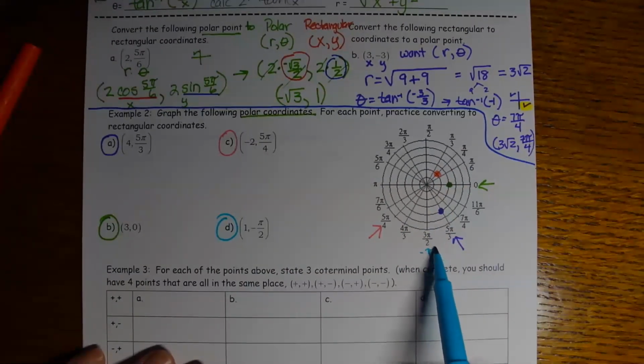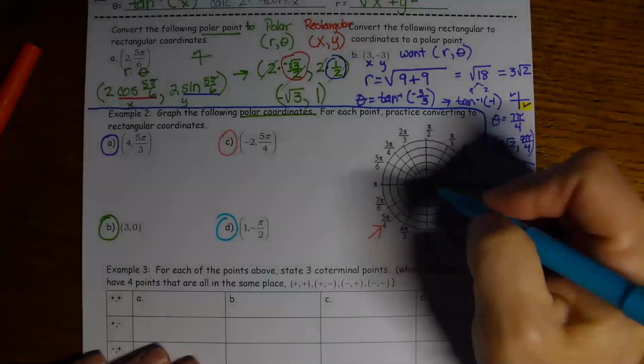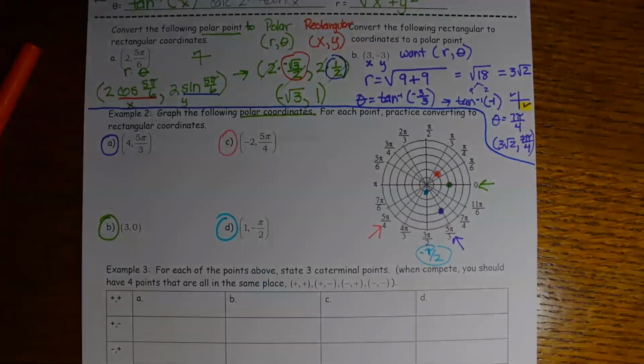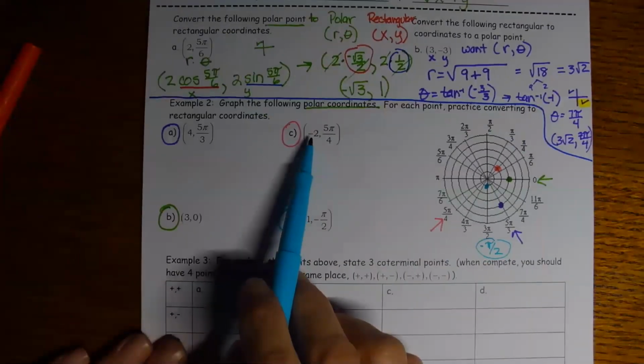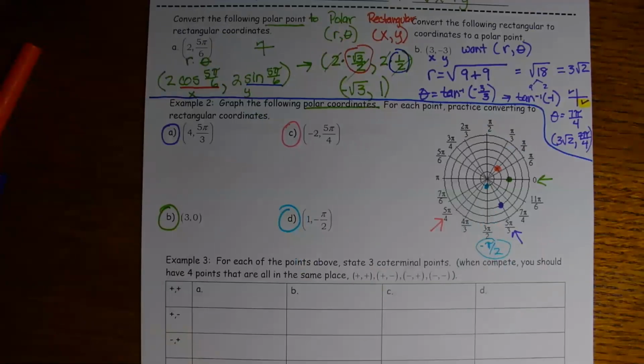So this is where I'm headed. And how far am I going to walk in that direction? 1. So I'm coming down to 1. Do those make sense? Are those okay? Easy? The only thing you have to remember is when you have a negative here, you're walking away from where you think you're supposed to go.